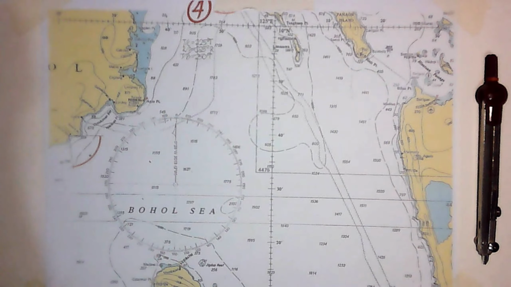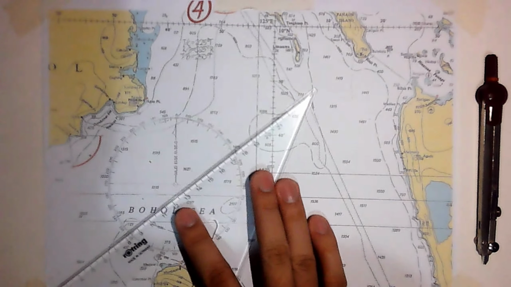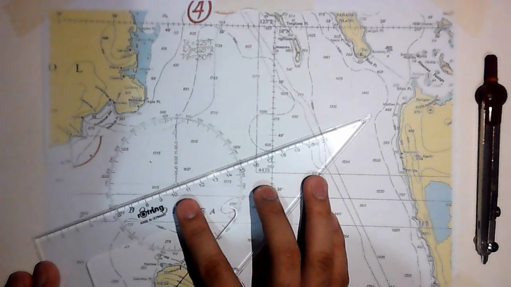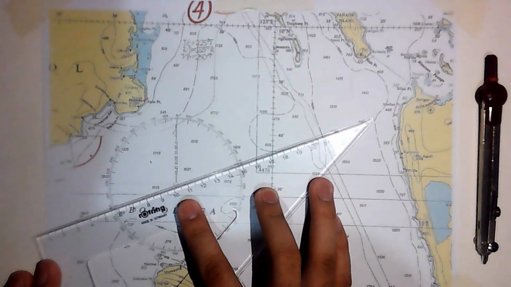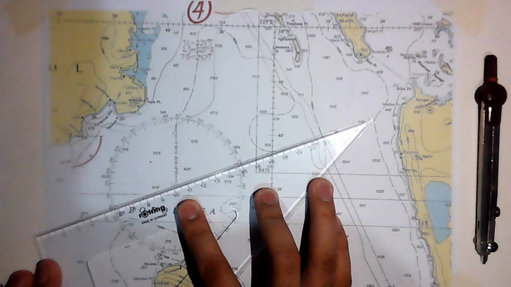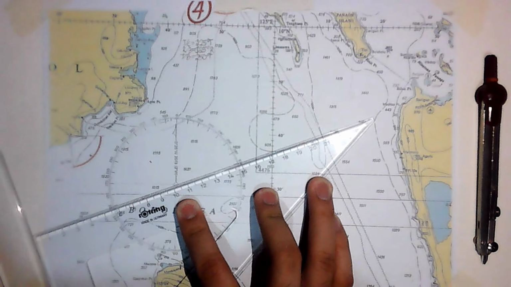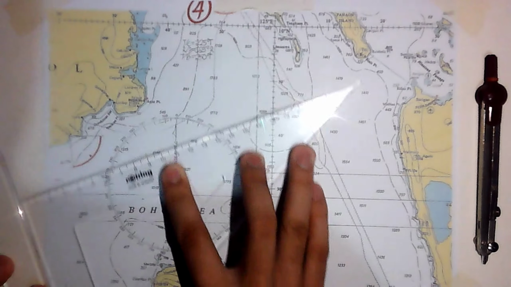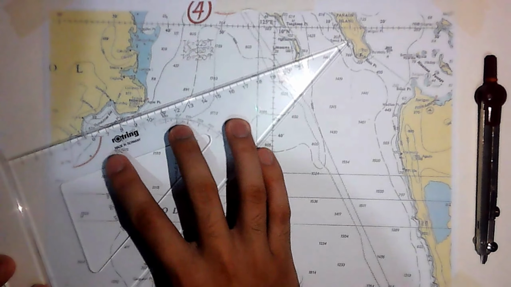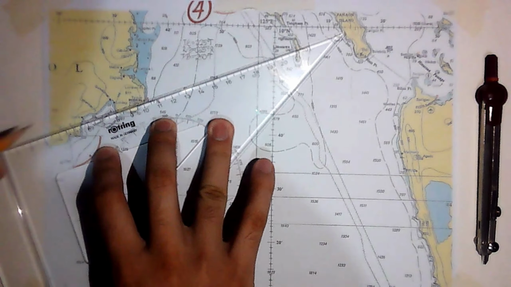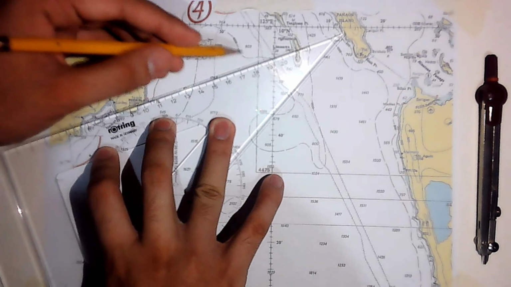Next, put the triangle at the compass rose and measure it 250 degrees true. Then point it to the Aguio Point Lighthouse and make a line.